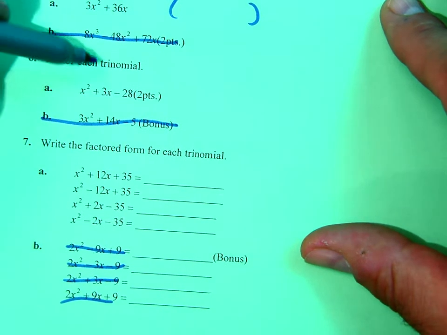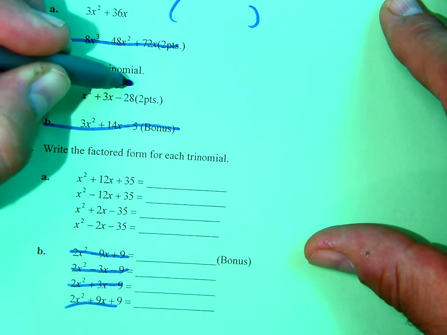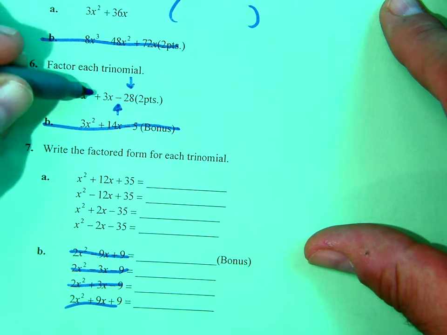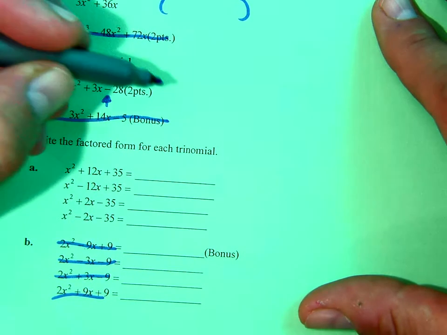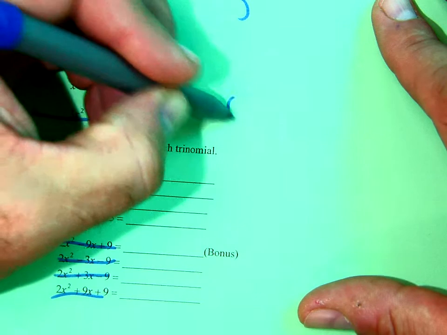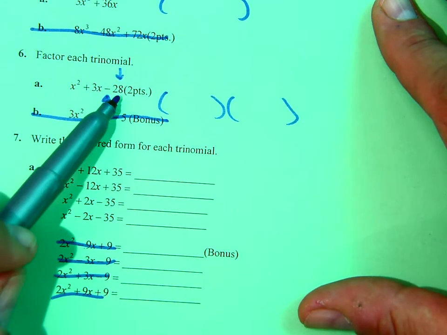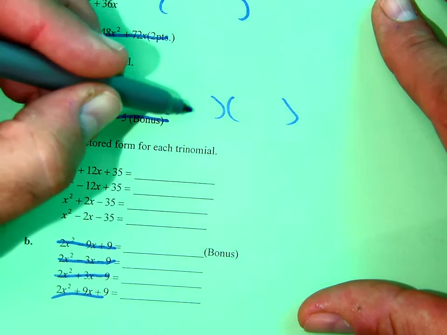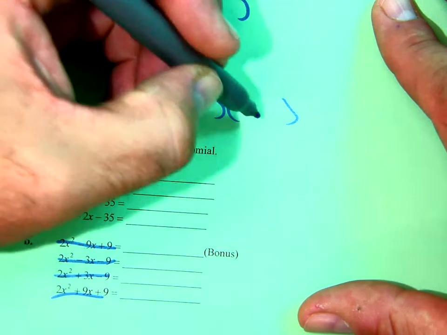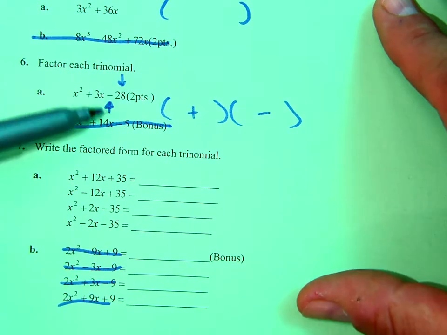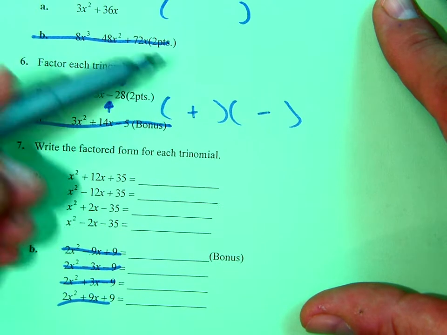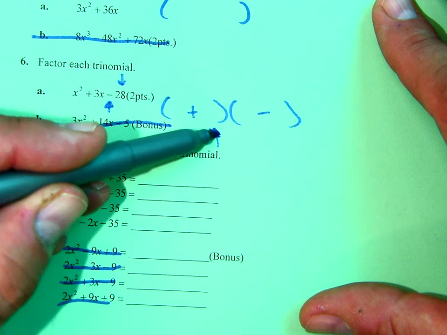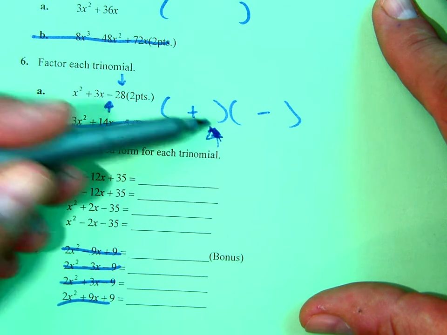Okay. For this one, we ask ourselves, what multiplies to 28 and subtracts to 3? We know parentheses. The sign in the front one is going to be positive, and because we're subtracting, the signs are going to be different. And then again, I ask myself, what multiplies to 28 and subtracts to 3? You always put the bigger number in the first parentheses, and then the smaller number in the second.